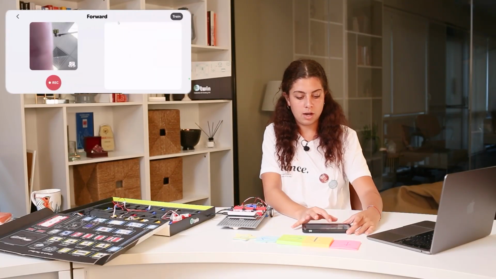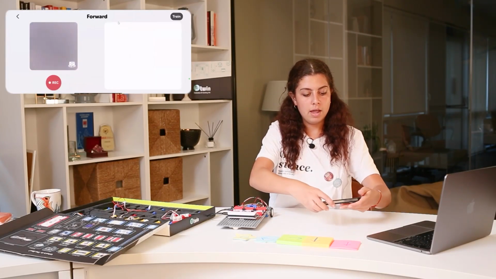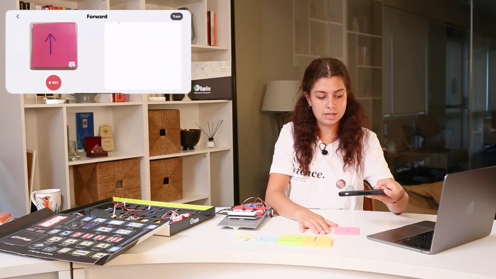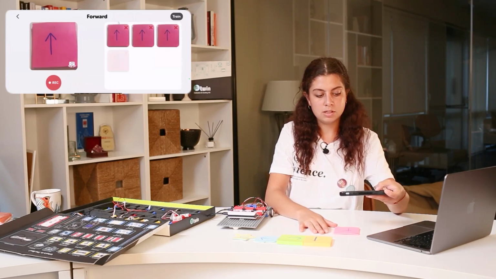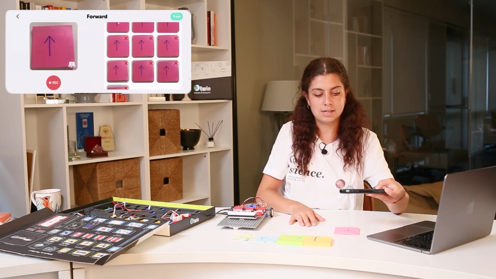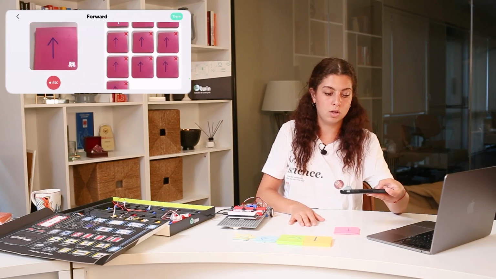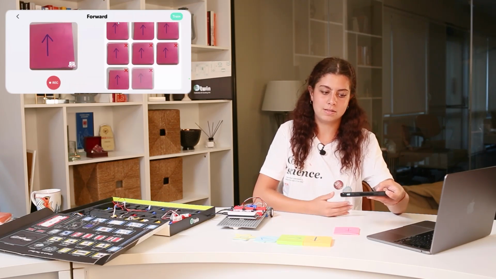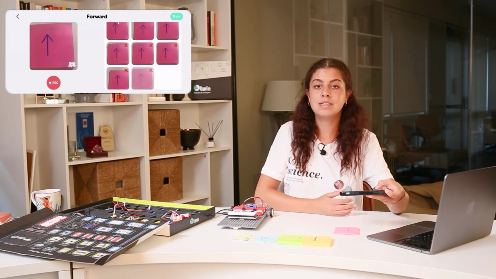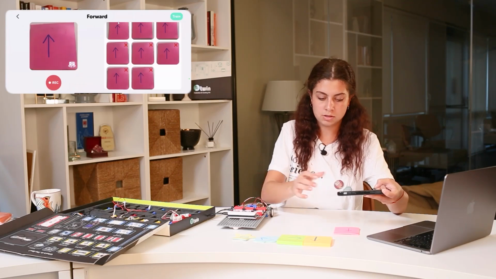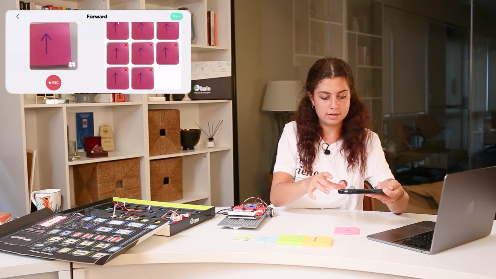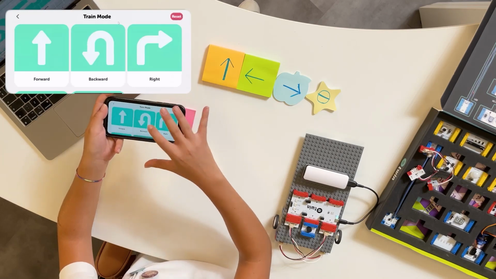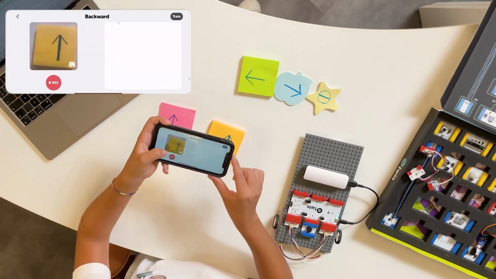After selecting forward, I will swap the camera around, and I will take photos of post-its that we had prepared previously. We're going to take multiple photos, so when AI sees this image on the camera, it will be able to detect it better, because these are the images that AI compares; this is a database that AI compares images to. And then we're going to say train, it will say model trained successfully, and then we're going to repeat this process for each of the steps.